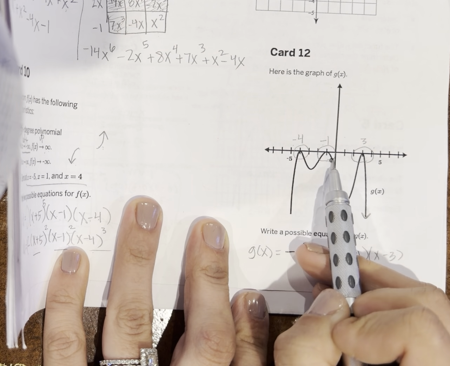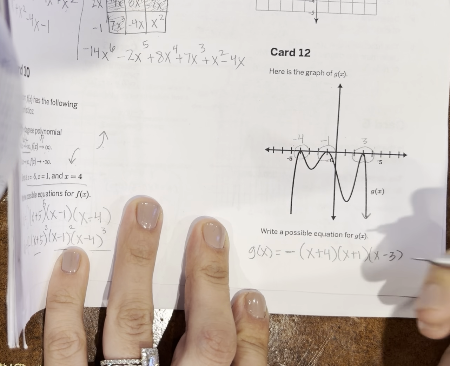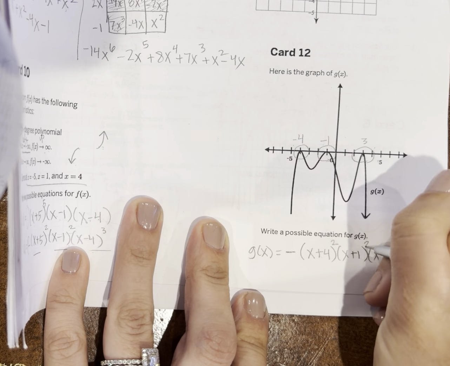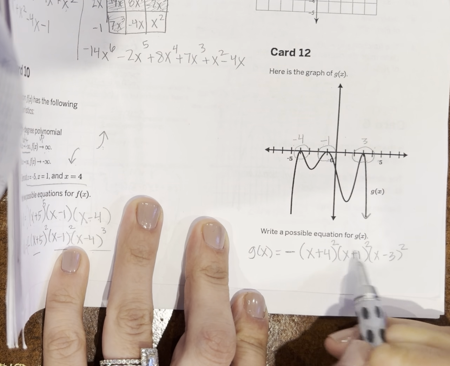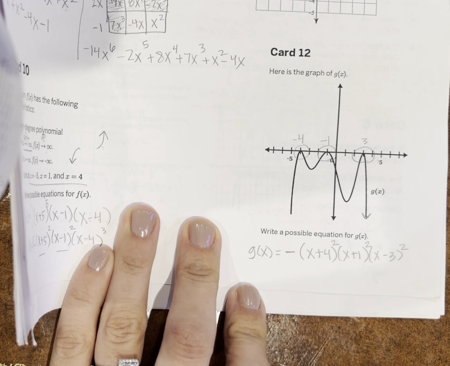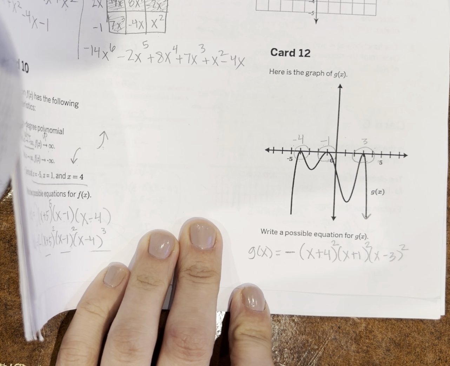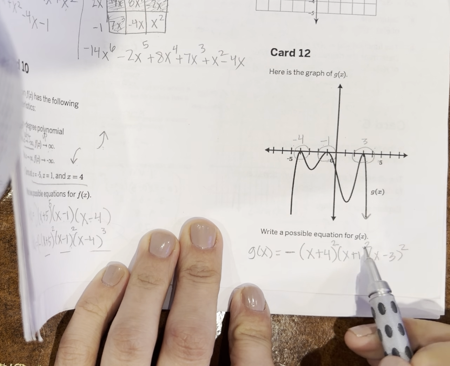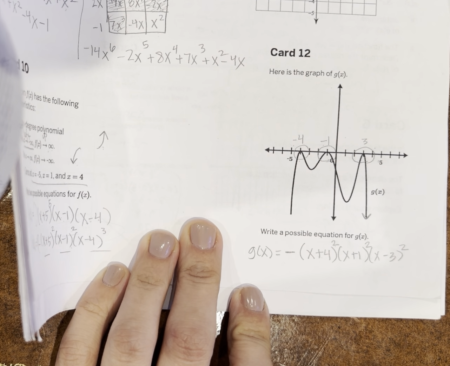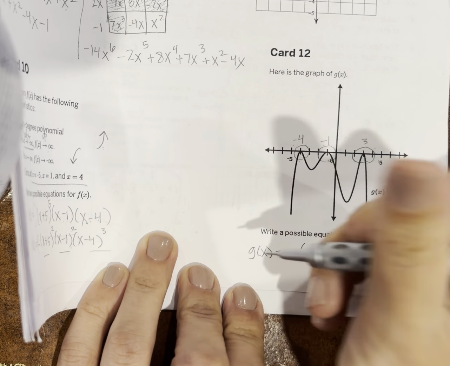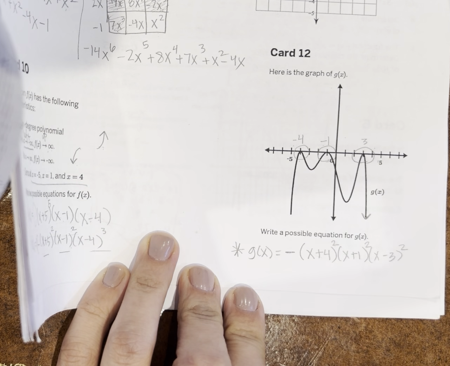They all look like little parabolas in their little areas. So I need even multiplicities for these, at least 2. Now, you could put a 4 if you want, or a 6, or whatever you want. However, it needs to be at least 2, okay? And that is one possible equation.